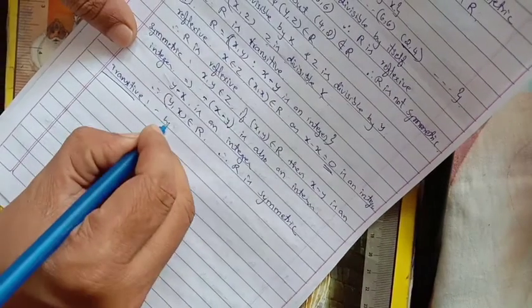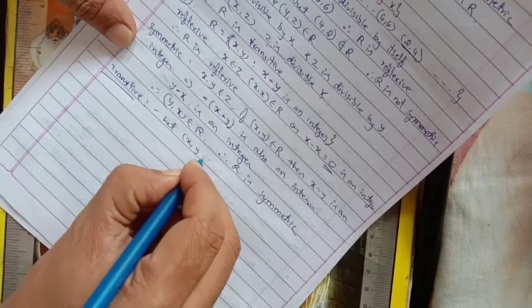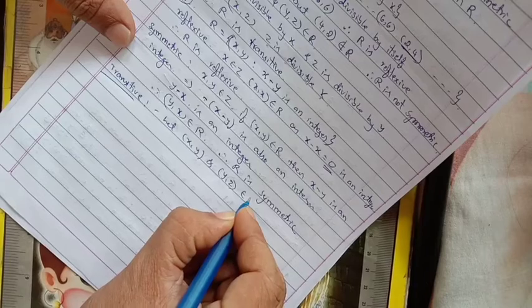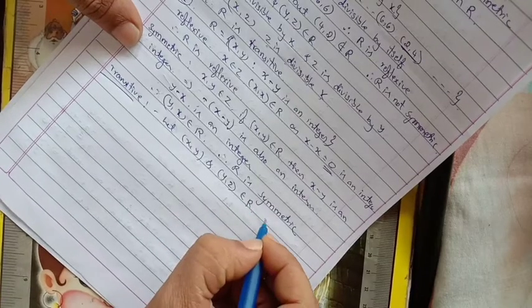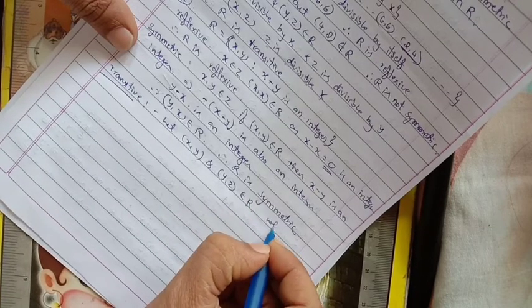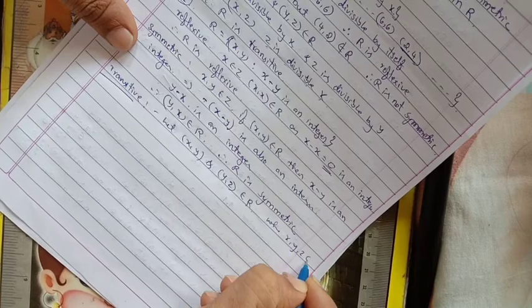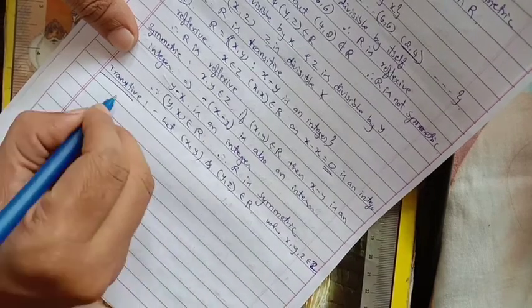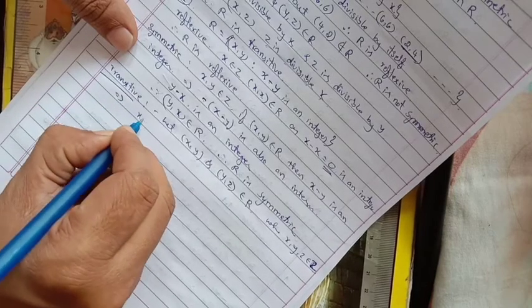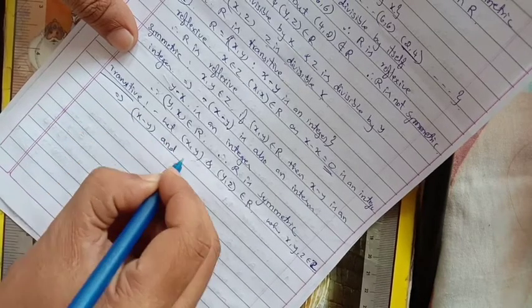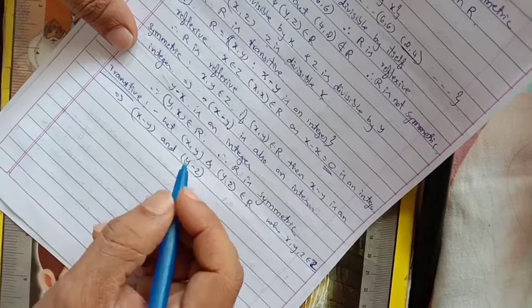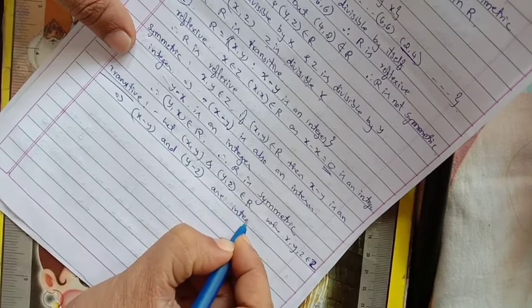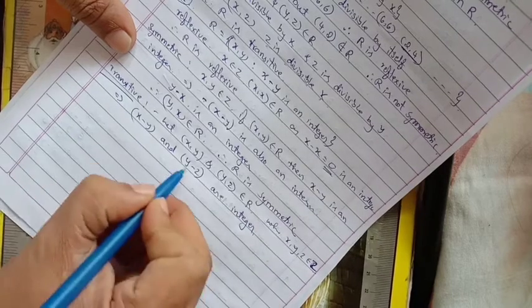Let x comma y and y comma z belong to R, where x, y, z belong to Z. This implies x minus y and y minus z are integers.